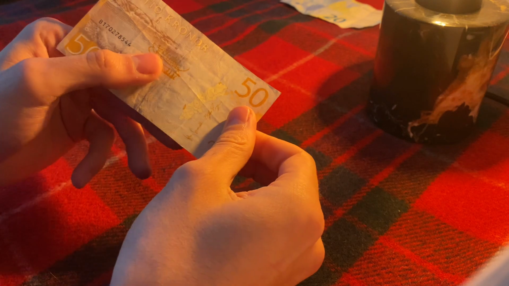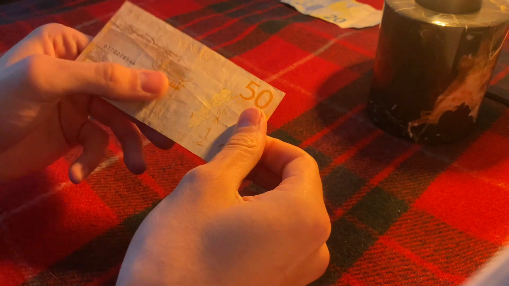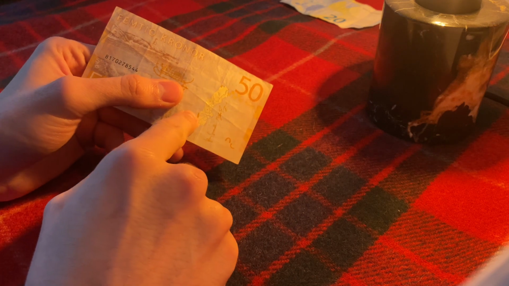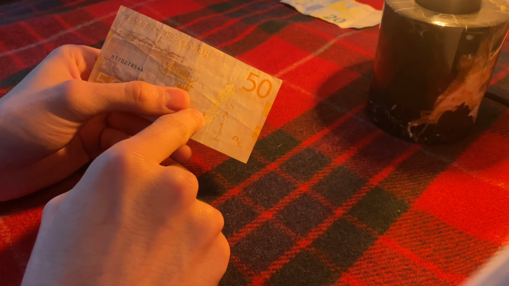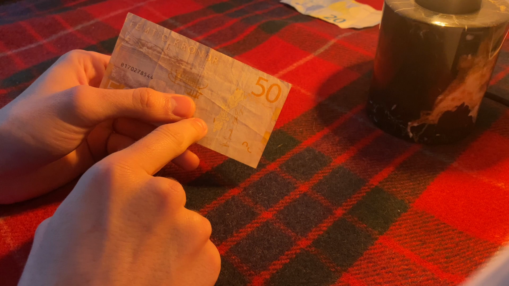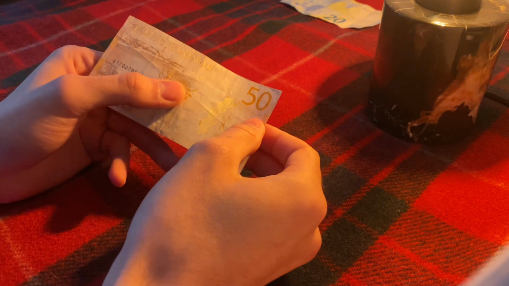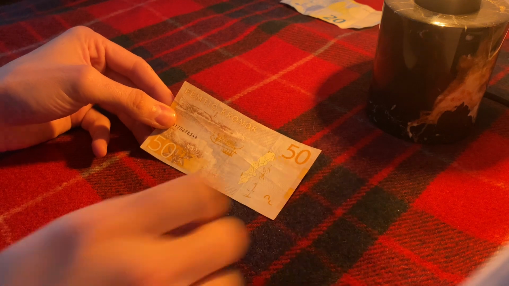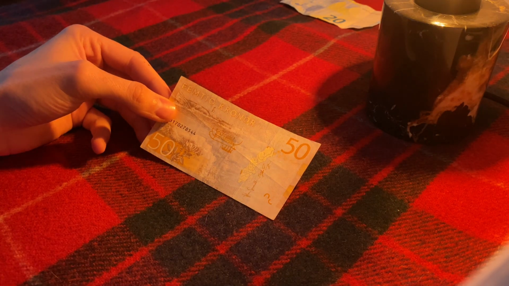In the back, you can see a map of Sweden and the province of Bohuslän, I think it's called. It's highlighted, and the bill shows, let me try to focus it better.